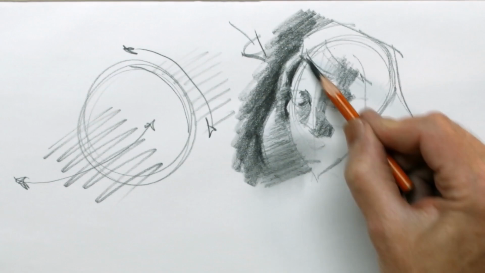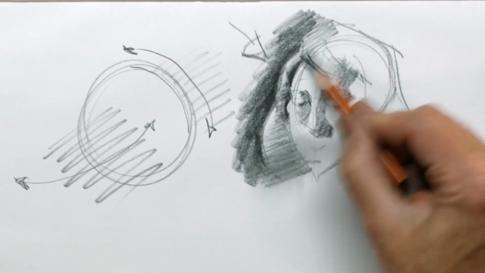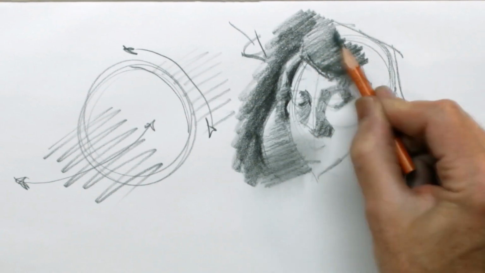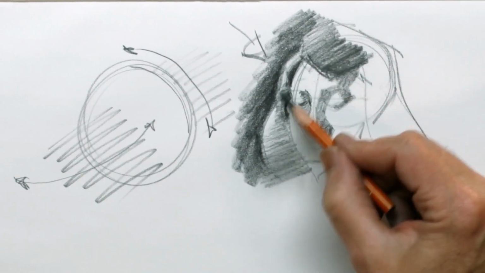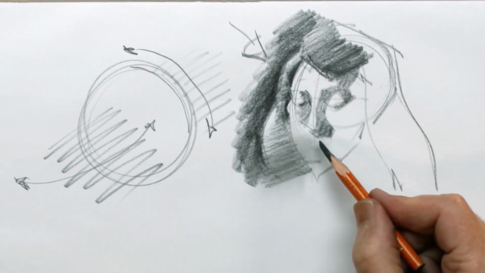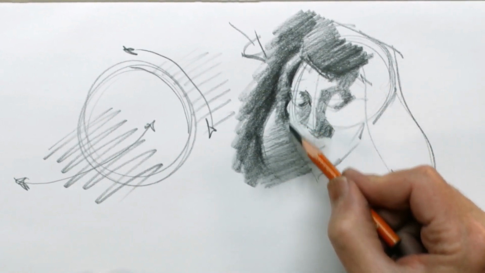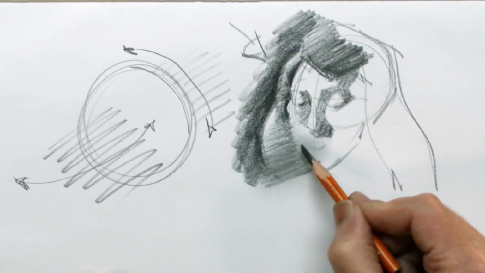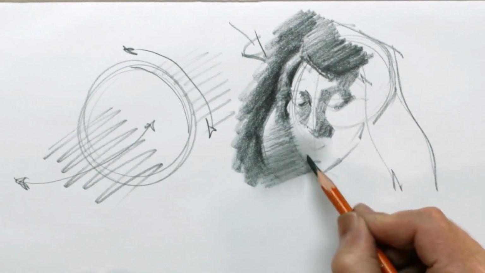If there's something over here, maybe I'm going to move into shadow or move into a darker value or something like that over here. I'm overstating these things, but let's just say that I want to move your eye and soften this up, create a passage into here.